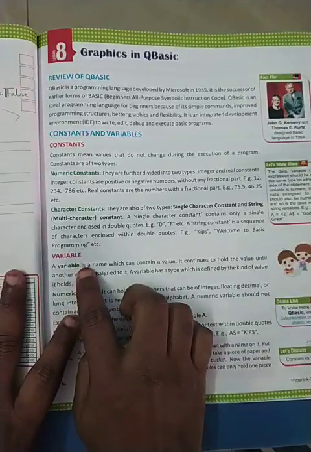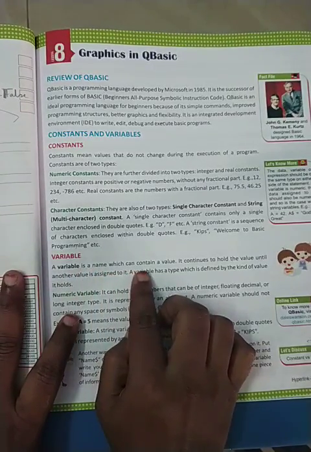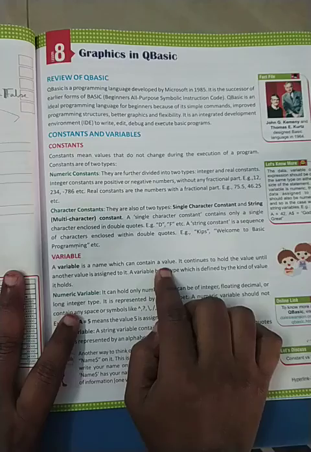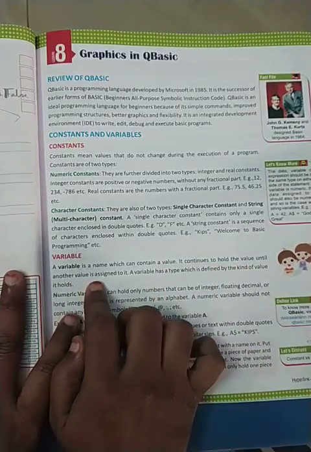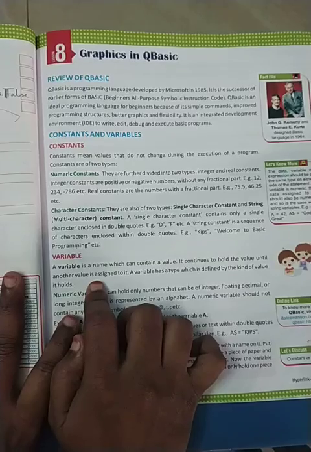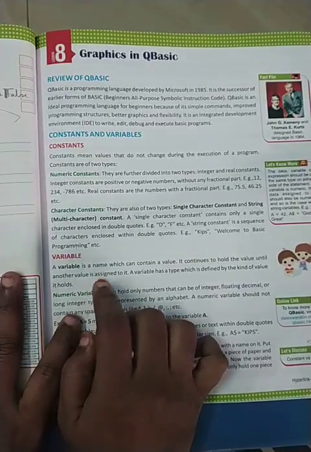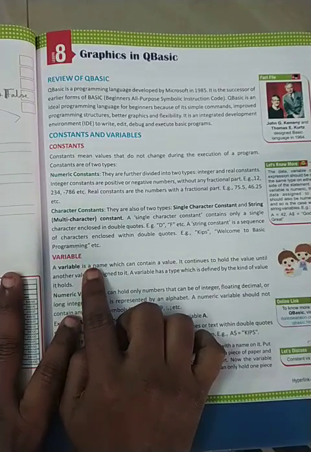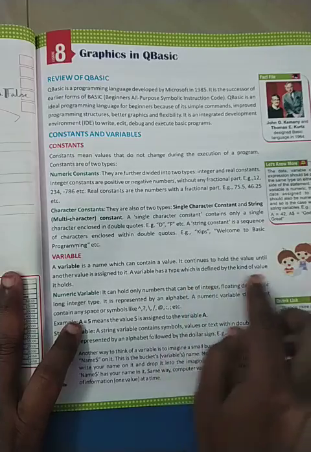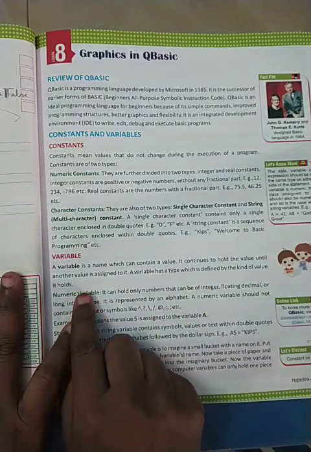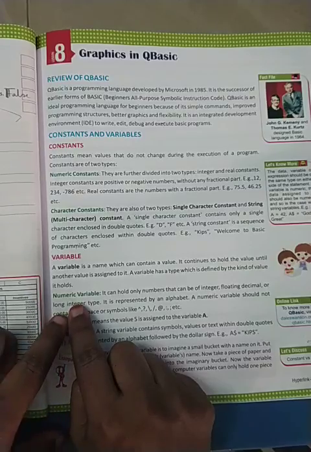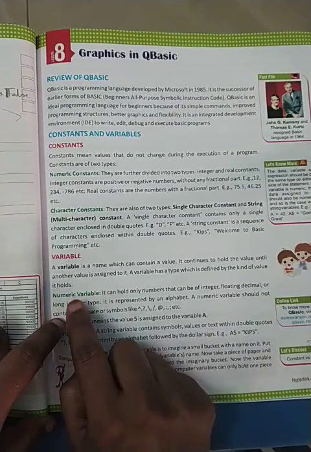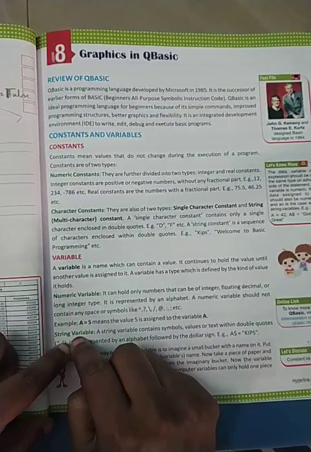A variable is a name which can contain the value. It will hold the value until another value is assigned to it. That means we can change the value in a variable. So it will be changing always during our programming or during our execution. So there are two types: the numeric variable or the string variable.